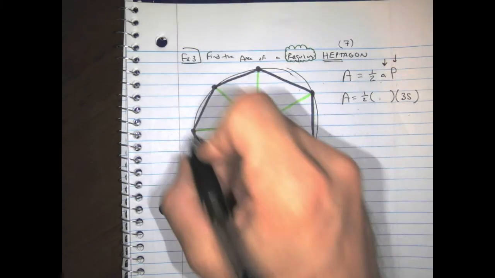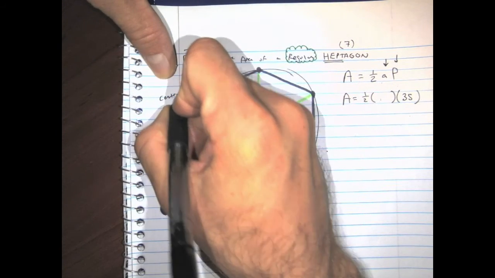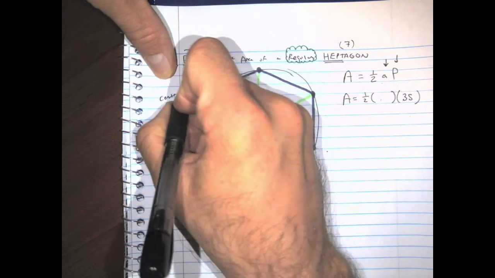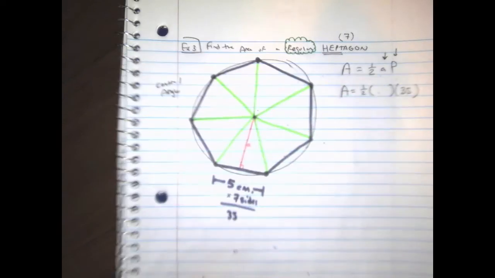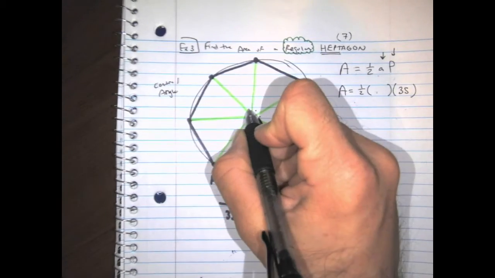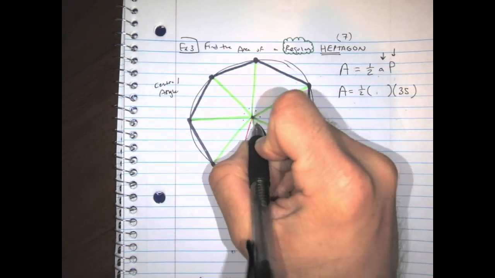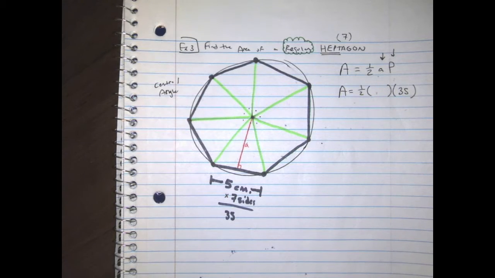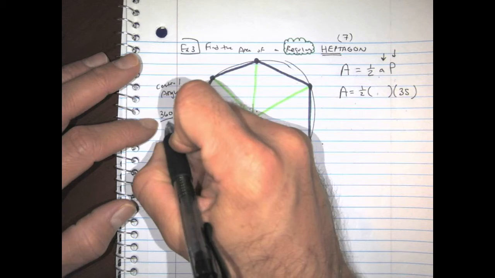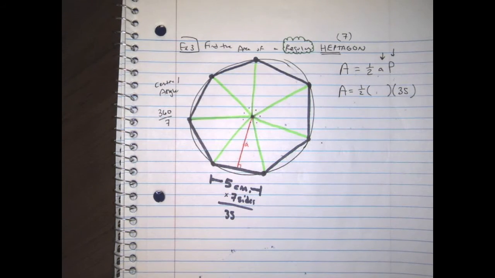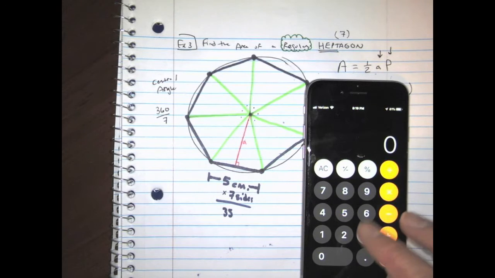I want you to start off by finding your central angle. What's a central angle? That's a central angle. That's a central angle. You should have 7 equal central angles because it's a heptagon. If you do 360 degrees divided by 7 equal angles, it shouldn't come out nice and neat, everybody.